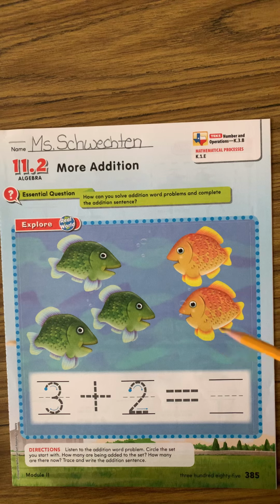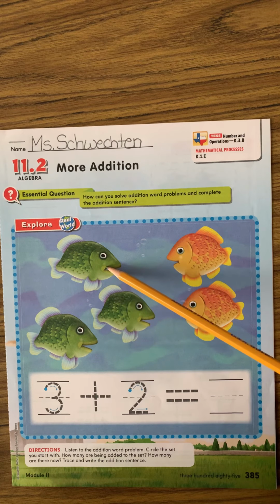So first I'm going to read you the math problem to go with these fish. There are 3 fish. 2 more fish swim over. Now how many fish are there? All right. What information do we already know? What did they tell us? Well, they told us there was 3 fish.